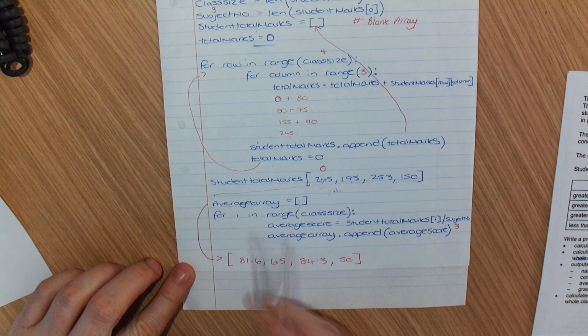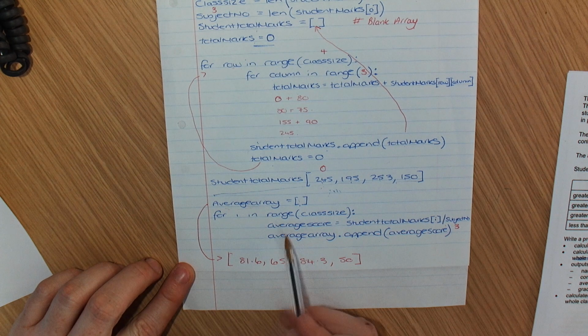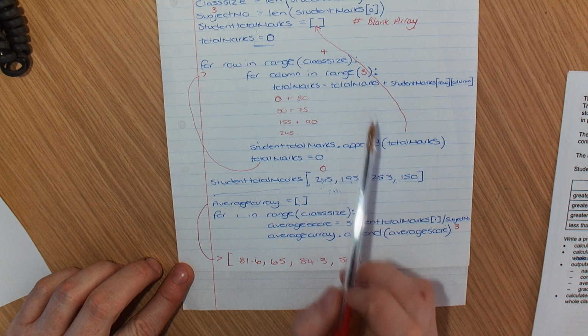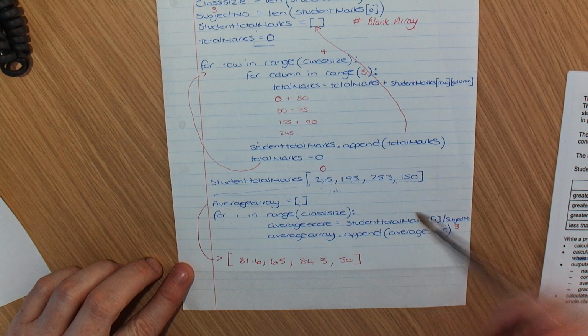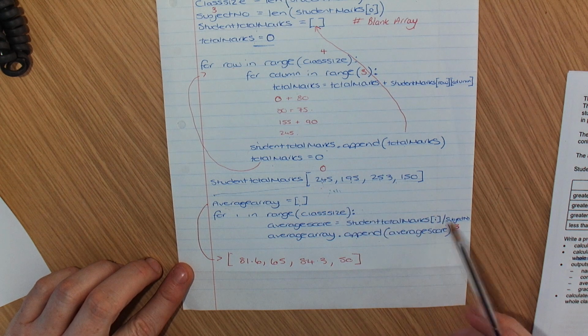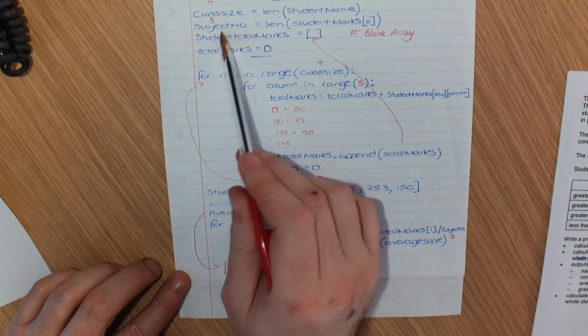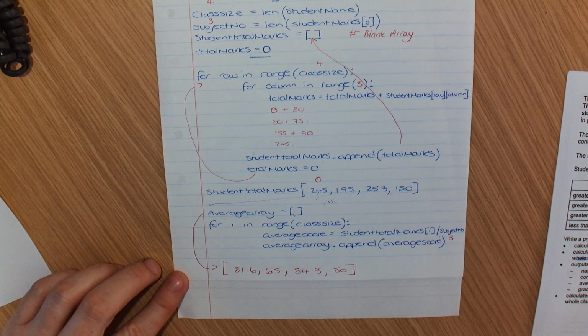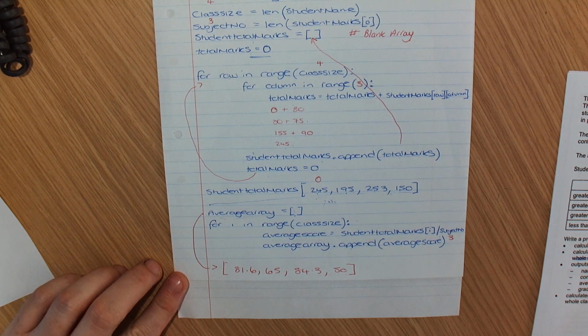So that's now what that average array looks like after iterating through it, using the value stored in there and dividing it by the subject number, which we know was 3, and I've now got my averages that I can again later on iterate through.